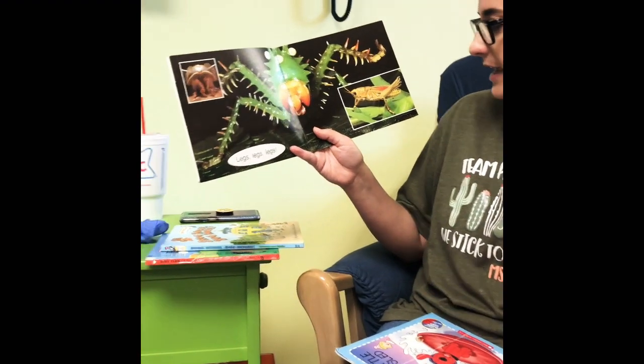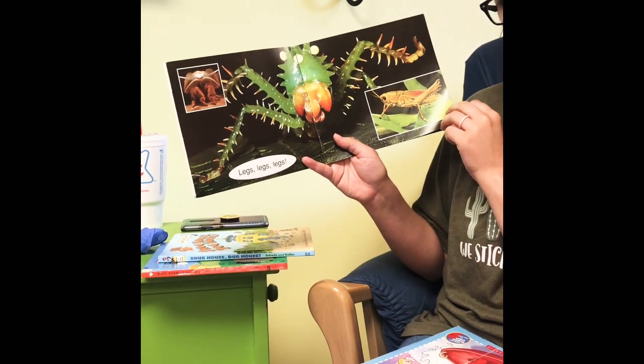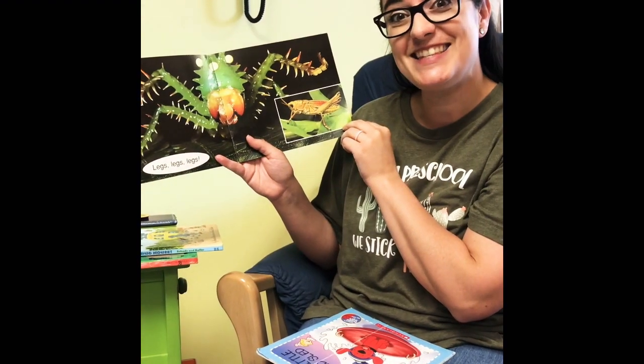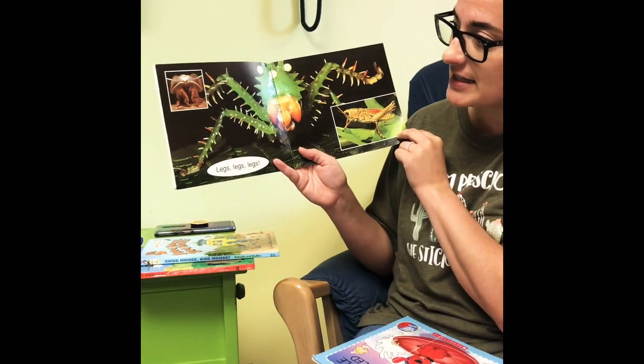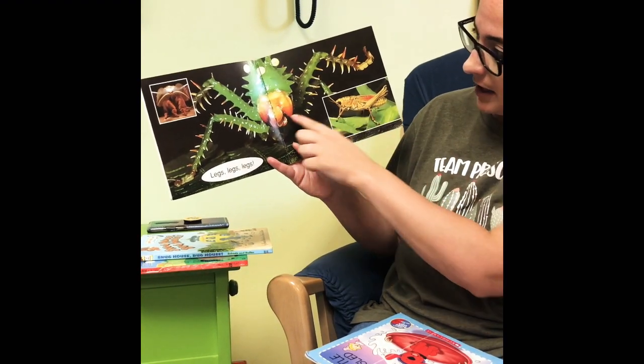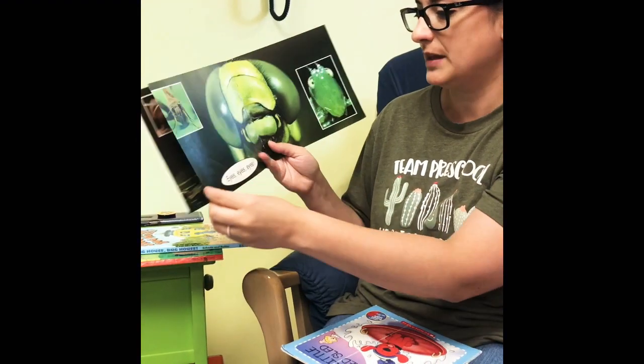Legs, legs, legs. How many legs does an insect have? Does anybody know the answer? If you said 6, you are right. They have 6 legs. Look at these. There's a grasshopper. I don't know what this kind of bug is in the middle. It looks kind of creepy.